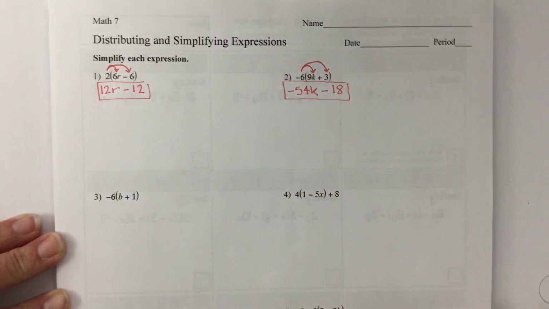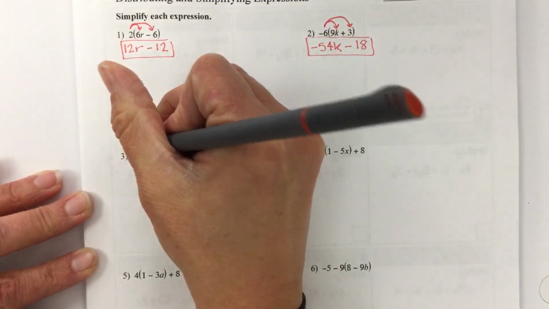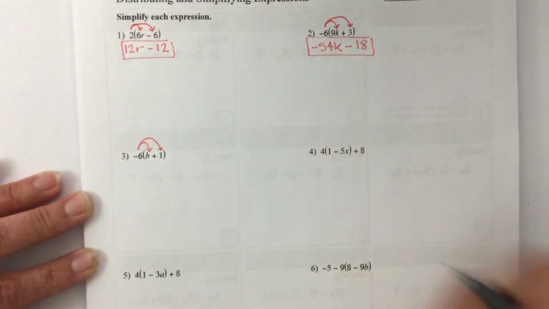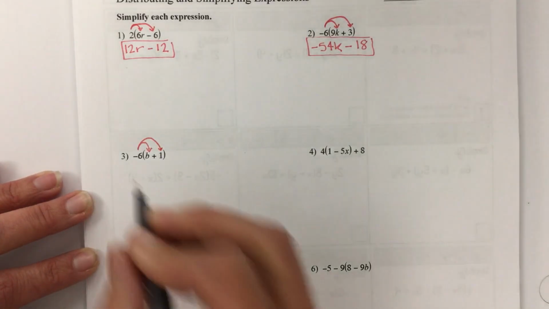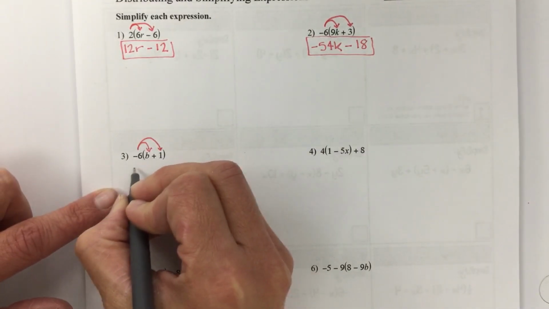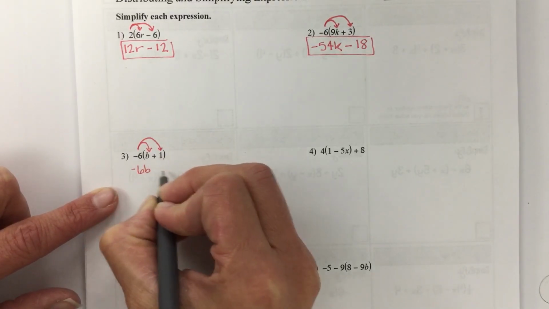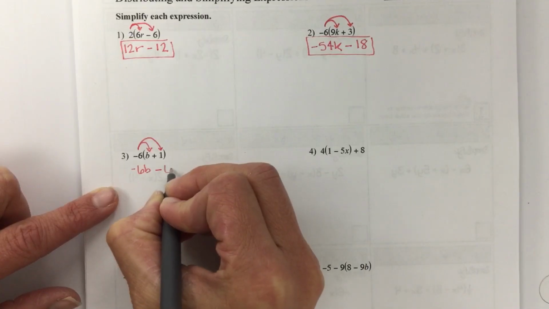Going on to number 3, we have another negative. Negative times just a regular 1b. Remember, there's nothing there, there's a 1. So this is a negative 6b. A negative 6 times a positive 1 is a negative 6.